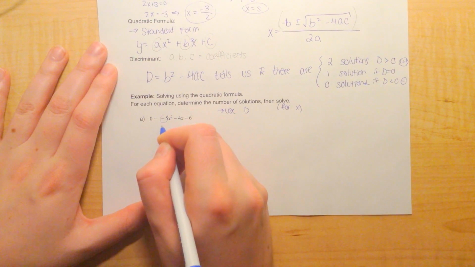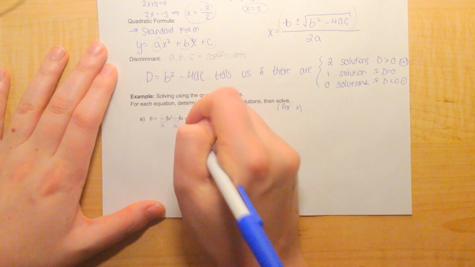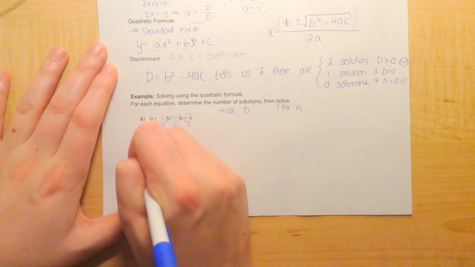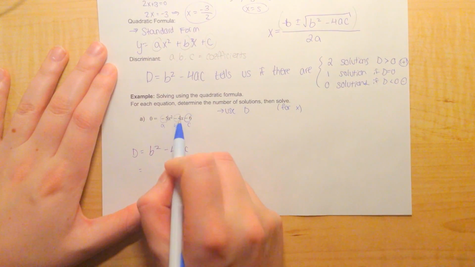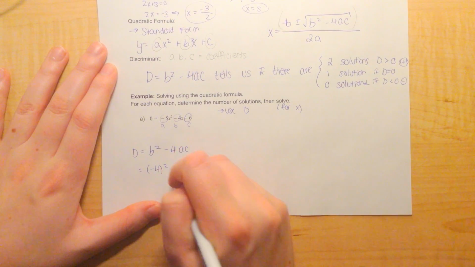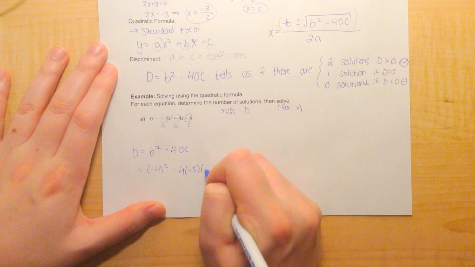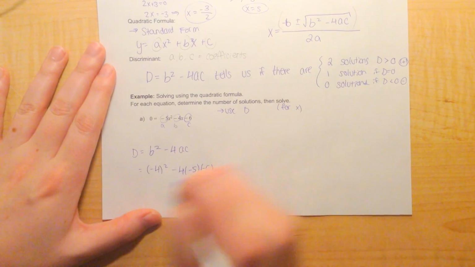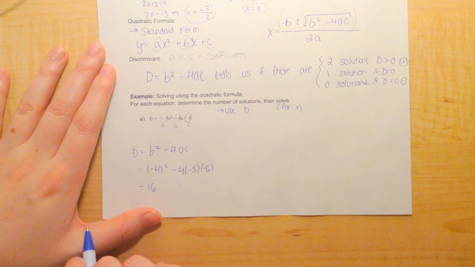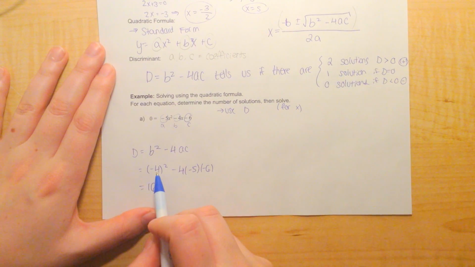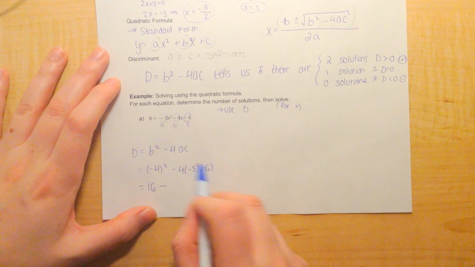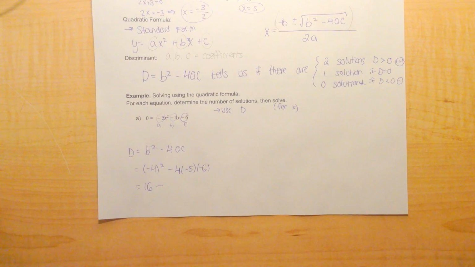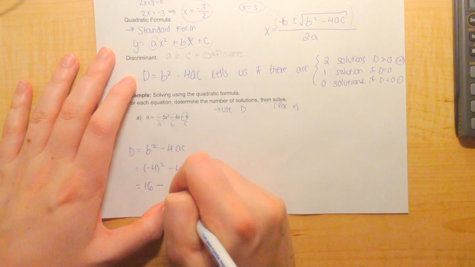So our -5, that's a, -4 is b, -6 is c. So first up, our discriminant, b squared minus 4ac. We want all of b squared, so we want -4 all squared minus 4 times -5 times -6. And it looks pretty clear to me that this one's not going to work out, so -4 squared gives us +16. These 3 negatives means whatever this value is, we're going to end up subtracting anyway. But it's going to be 4 times 5, which is 20, times 6 minus 120.